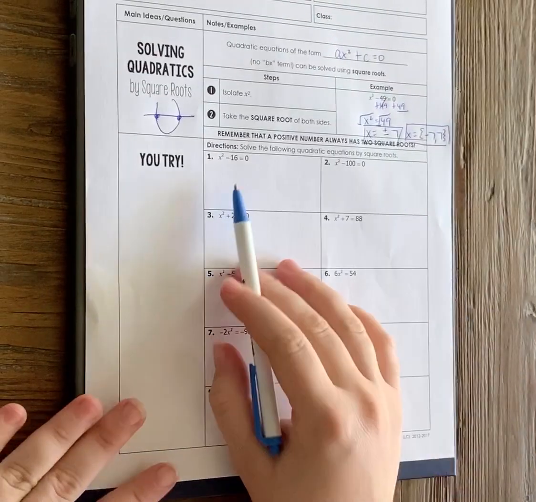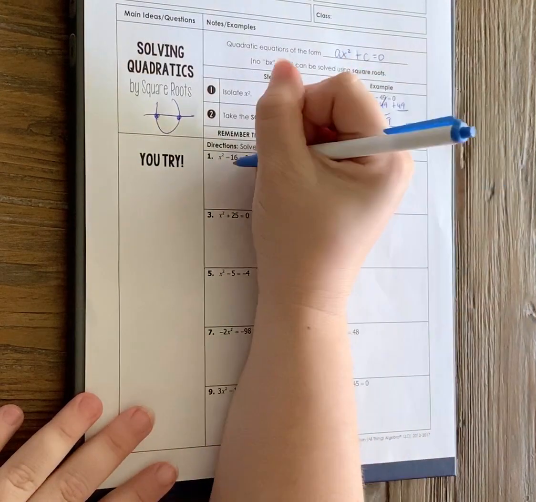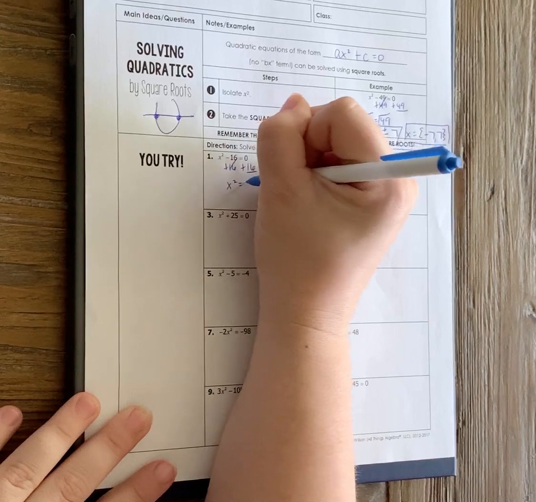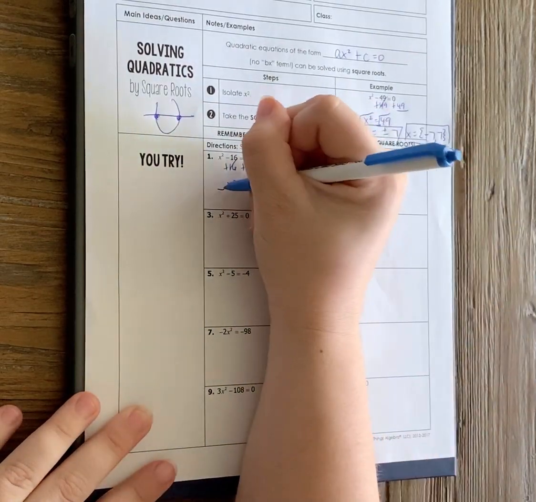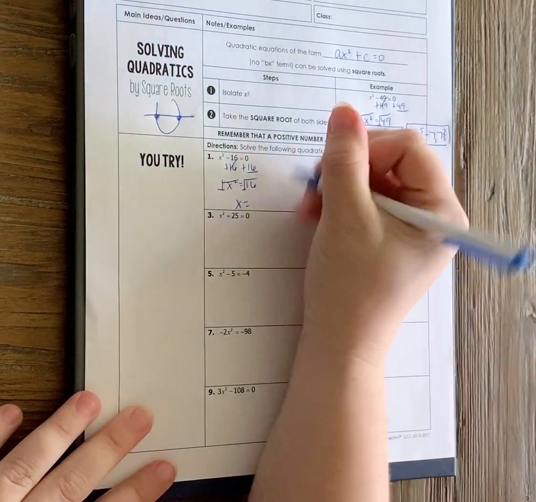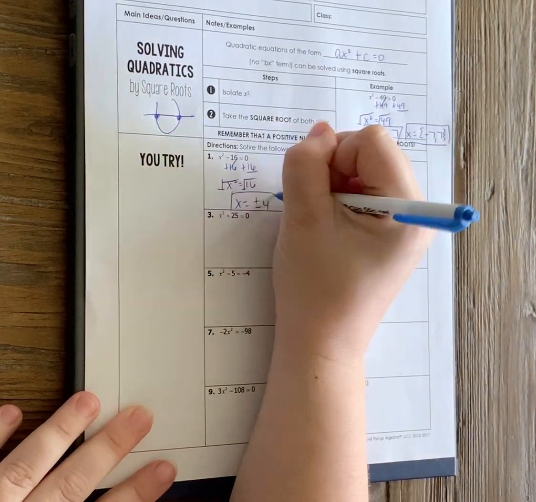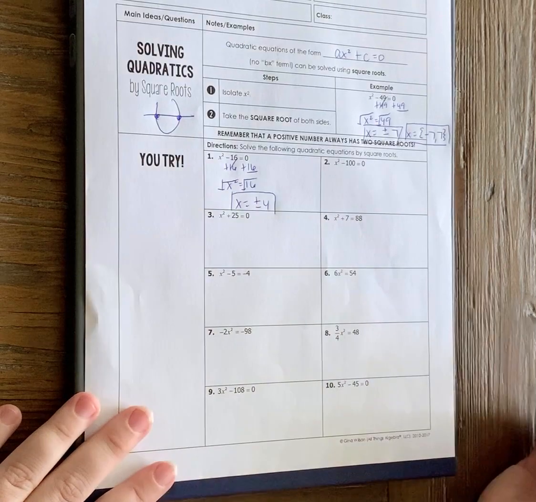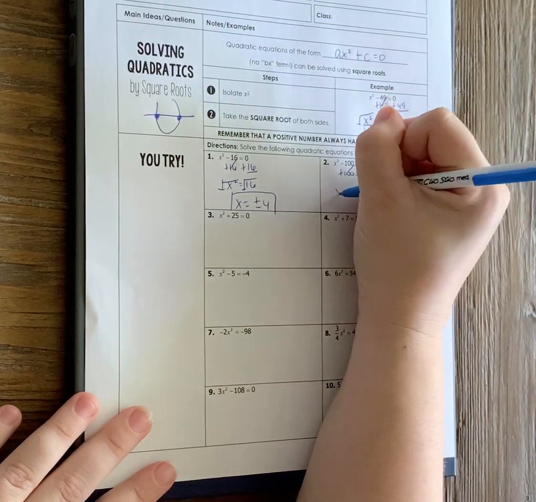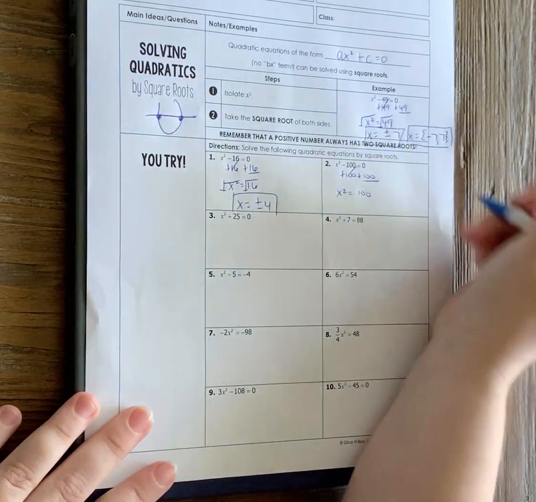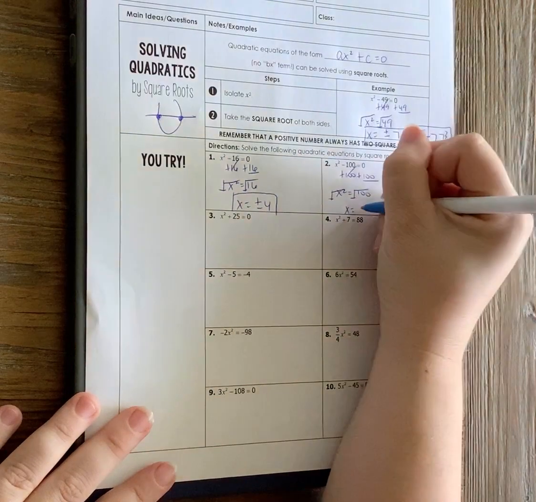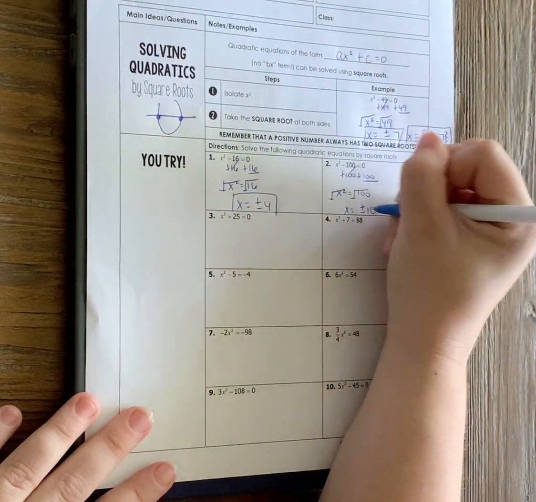Okay, so on number 1, to isolate the x squared, we want to add 16 over. So x squared equals 16. Take the square root of both sides. The square root of 16 is 4, so you say plus or minus 4. Number 2, add 100 over. X squared equals 100. Take the square root. Square root of 100 is 10, so x equals plus or minus 10.